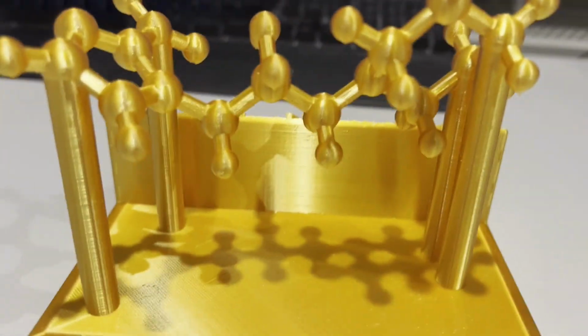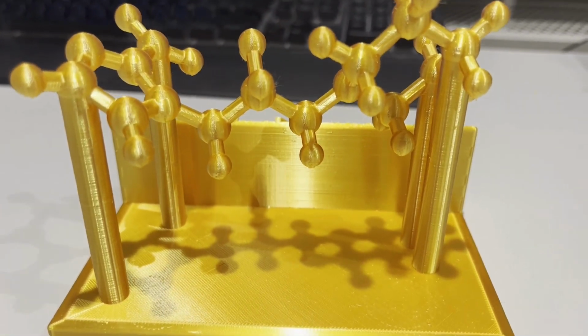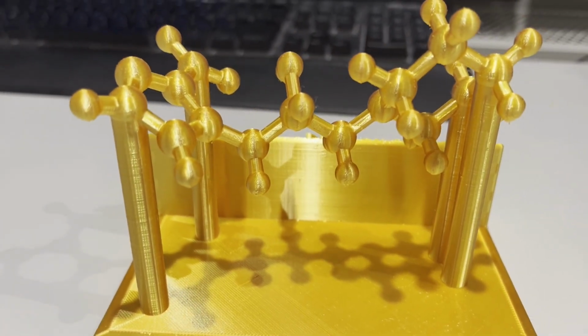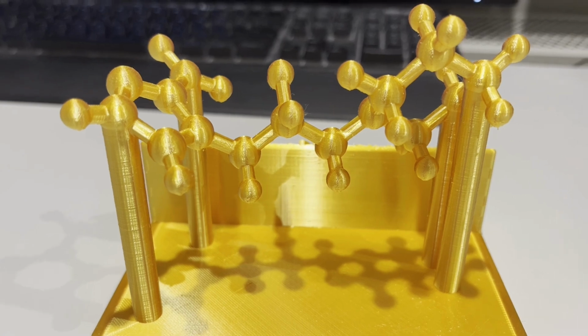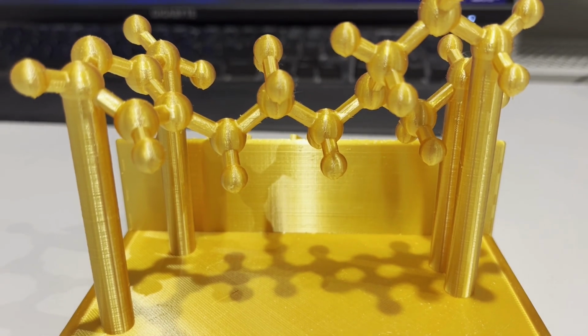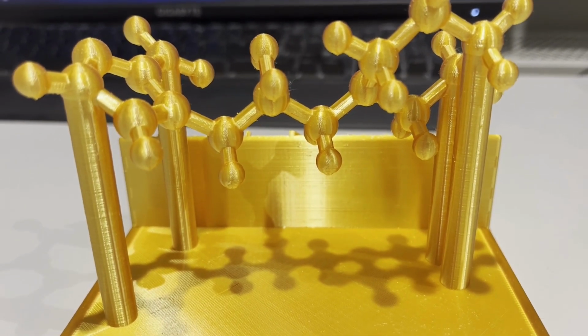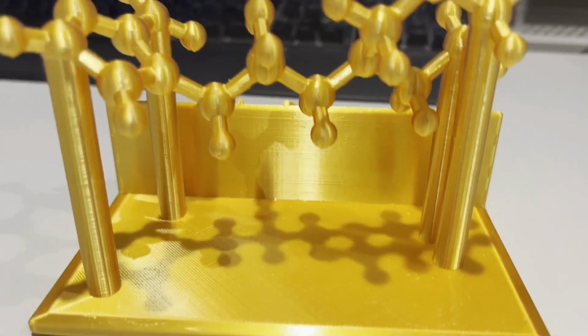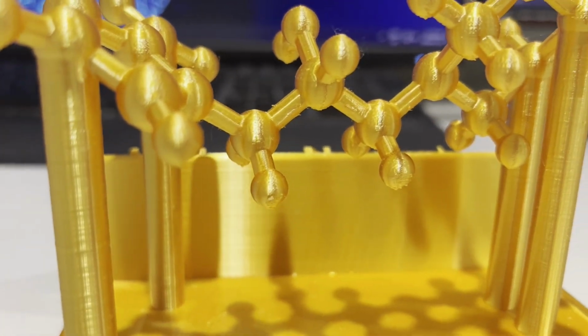Now, the issue here is that tree supports, while they are effective in minimizing the contact area between the print itself, with small ball-like objects, there really isn't a good solution towards supporting prints for those.